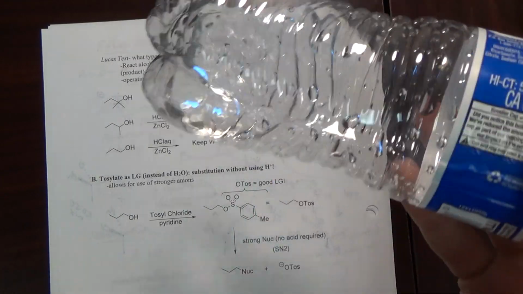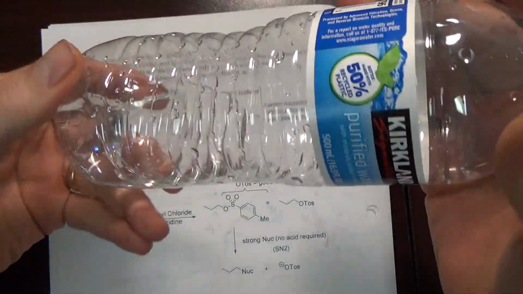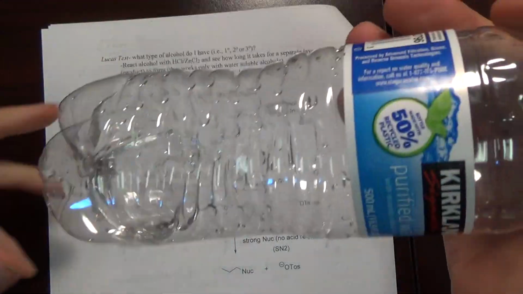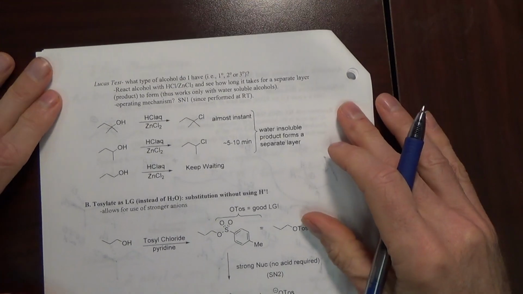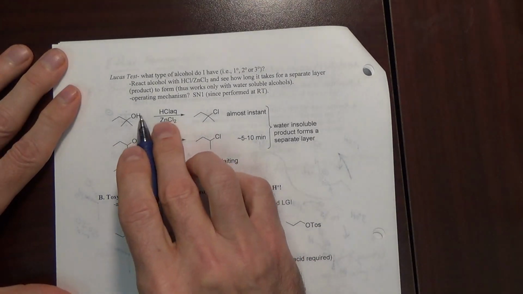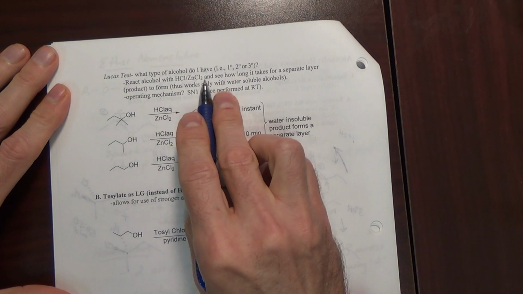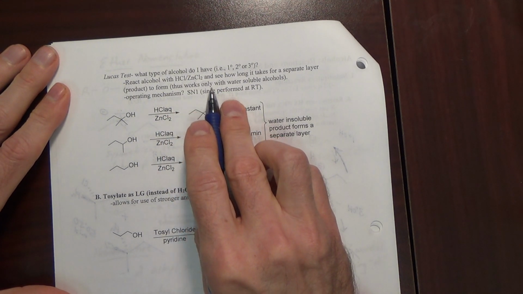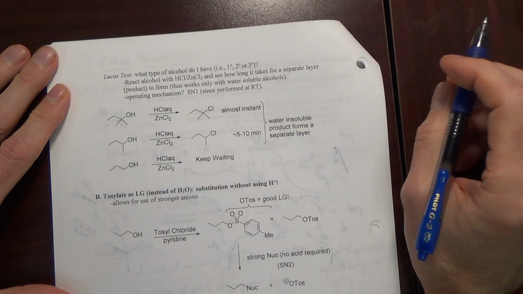All right, my water bottle here. But what if it was a bottle of an unknown liquid in the lab? Maybe we see it's an alcohol because of IR or something, but is it primary, secondary, or tertiary? I don't know. Well, we can do a Lucas test. In this test, we react our alcohol with a combination of HCl and zinc chloride, and we see how long it takes for a separate layer to form.